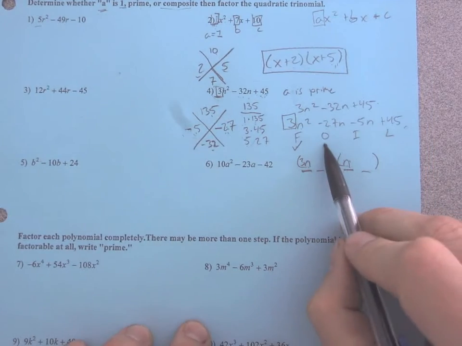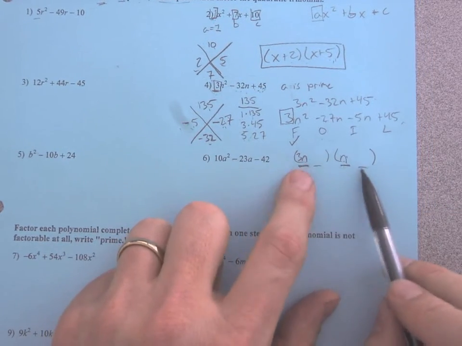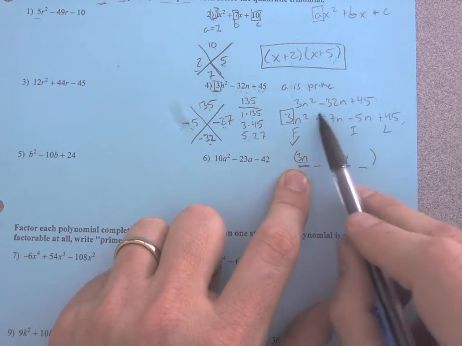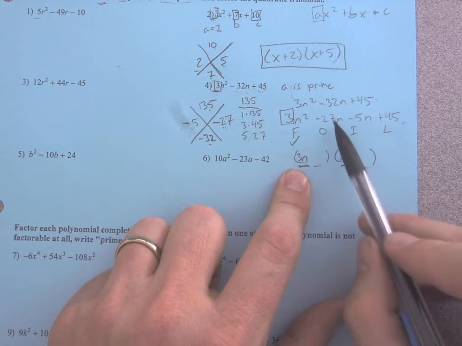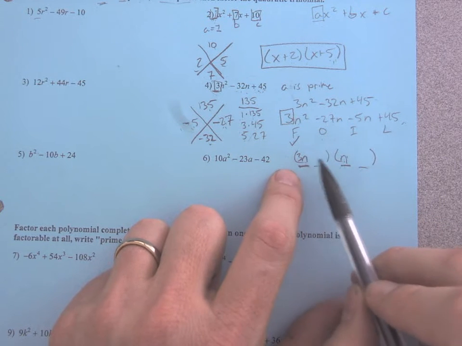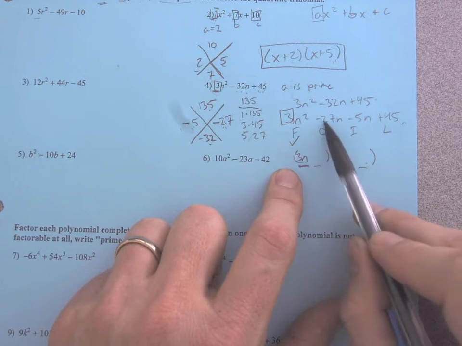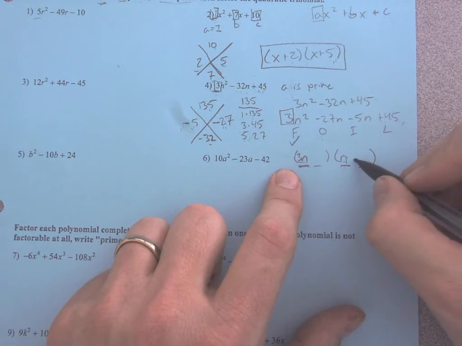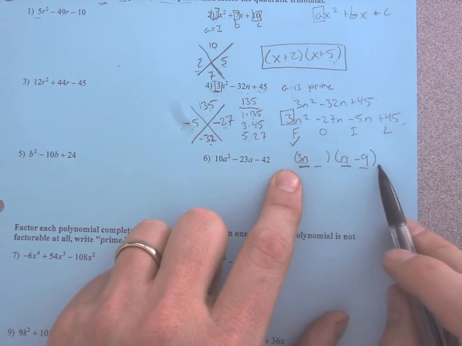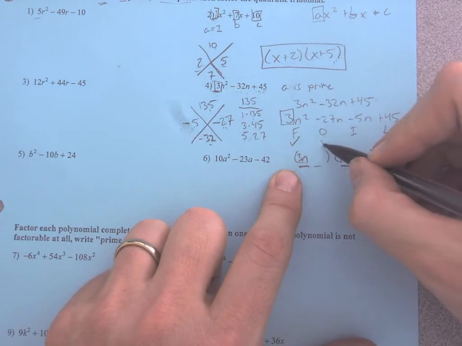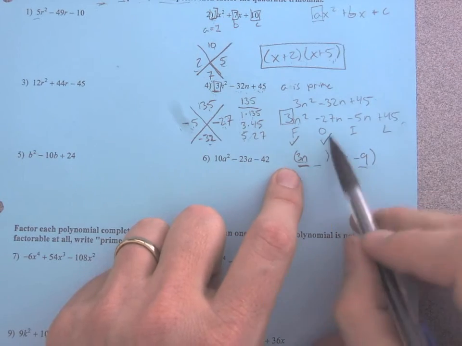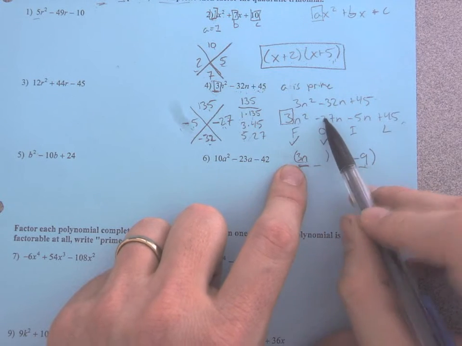Okay, now let's check my outside term. So outside would be this guy and this guy. When I multiply these two guys together, I should get a negative 27. And notice that 27 is a multiple of 3, so that makes sense. 3n times some number is negative 27, and it turns out that's a negative 9. So now I've got 3 pieces in there, and my O matches up. So I have the right O now. This here will get me back to this guy.